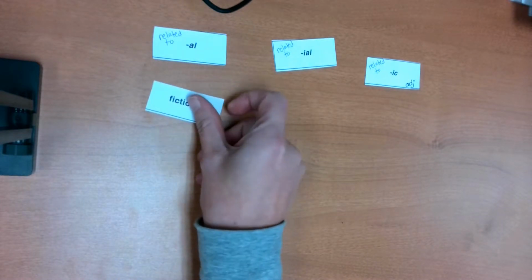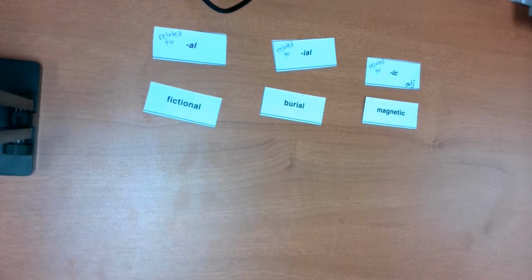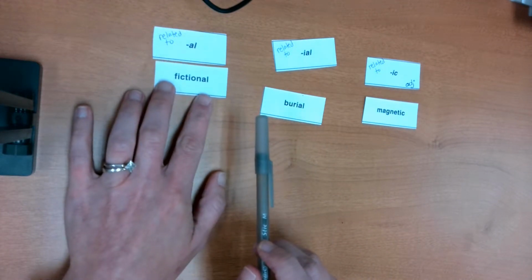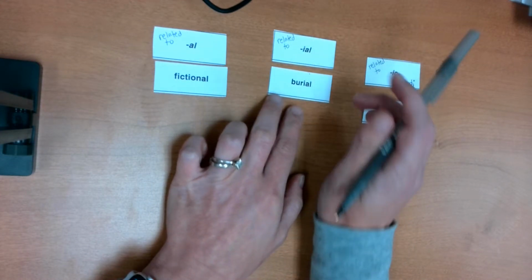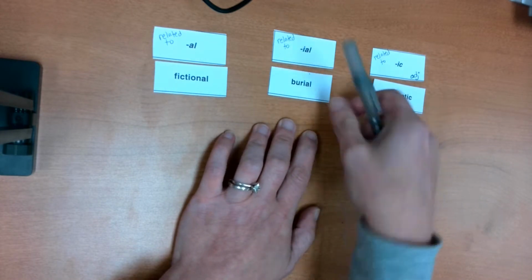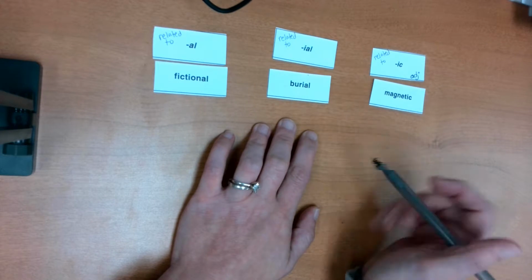So here's my word: fictional, burial, and magnetic. Okay, and so like I said, they're all meaning related to. Fictional, something is a fictional reading that's related to fiction. Burial is a noun, right? That's where we took the verb bury, changed that Y to I before adding our suffix.